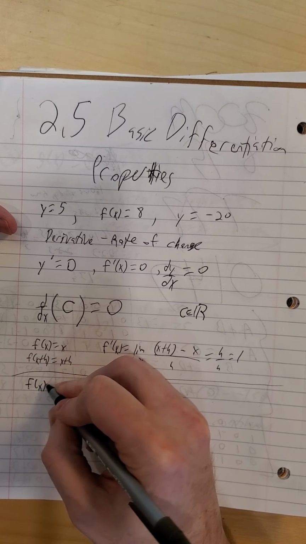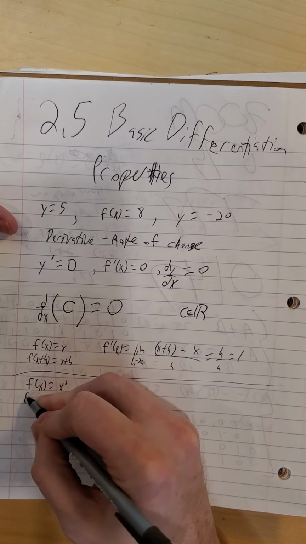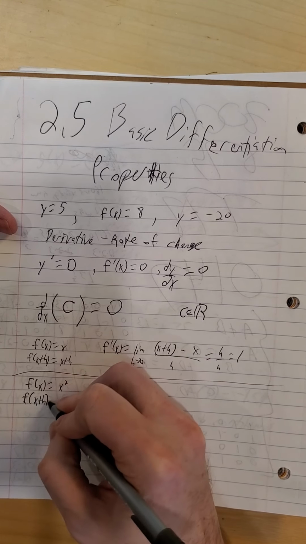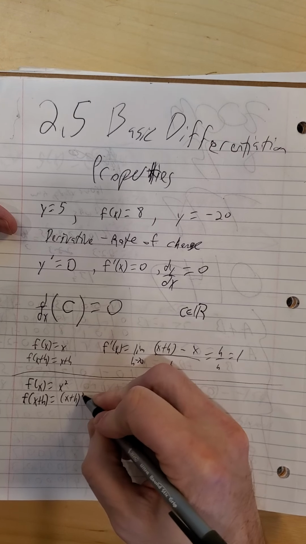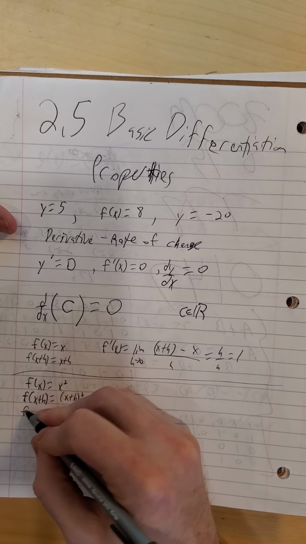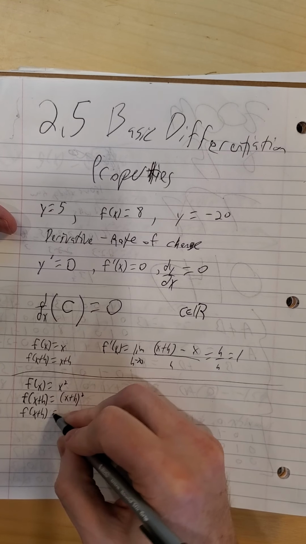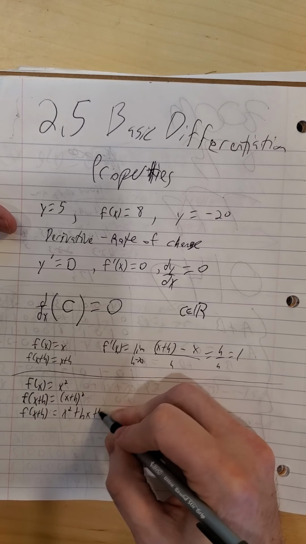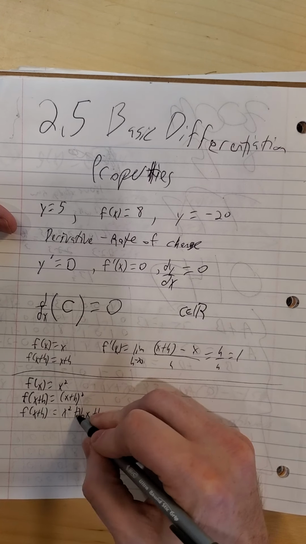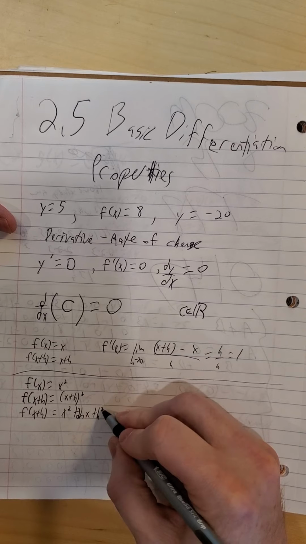Next we'll consider f of x is x squared. F of the quantity x plus h quantity squared, which we will end up getting x squared plus 2hx plus h squared.